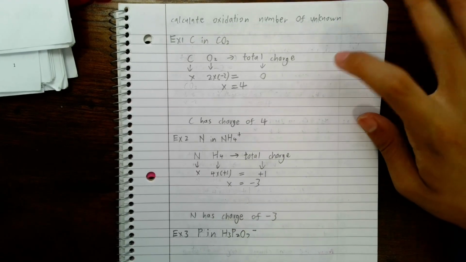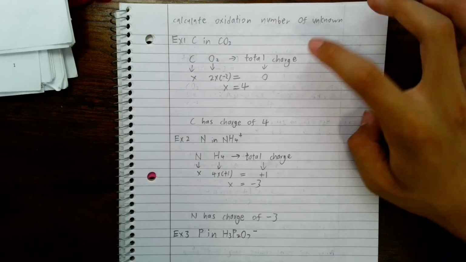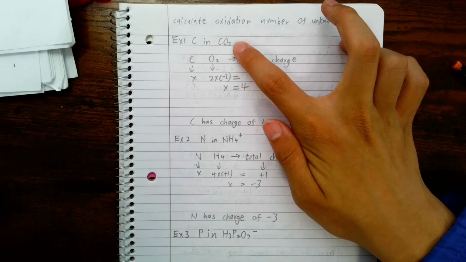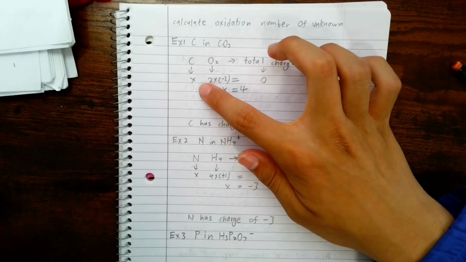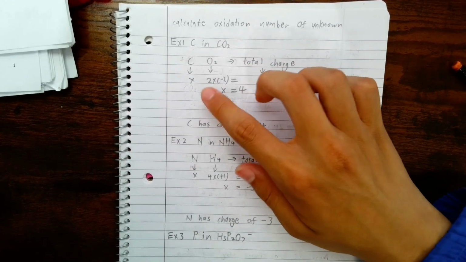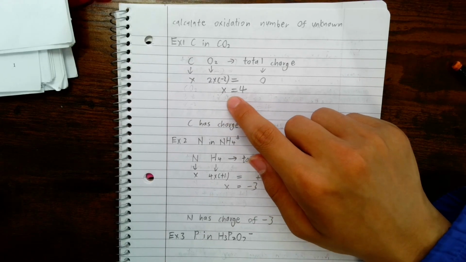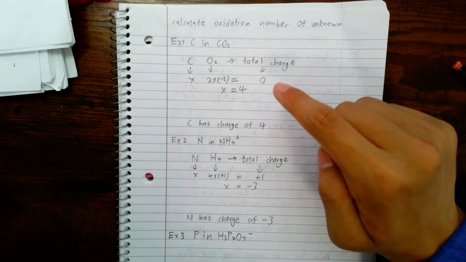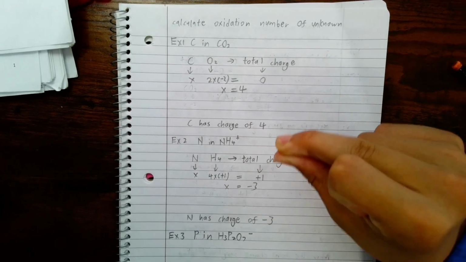Let's do a simple example first. In CO2, the total charge is equal to 0. As we mentioned in rule number 4, the oxygen has an oxidation number of negative 2. And for carbon, we don't know. We equate this equation, then X equals 4, which means carbon has an oxidation number of 4.